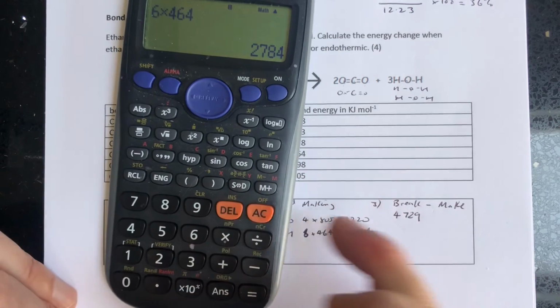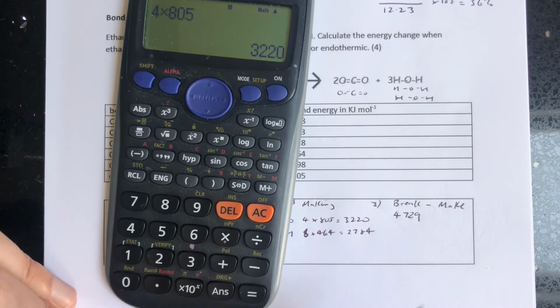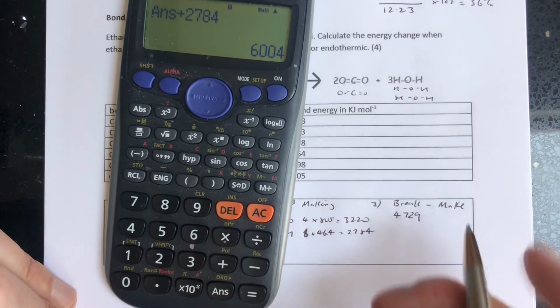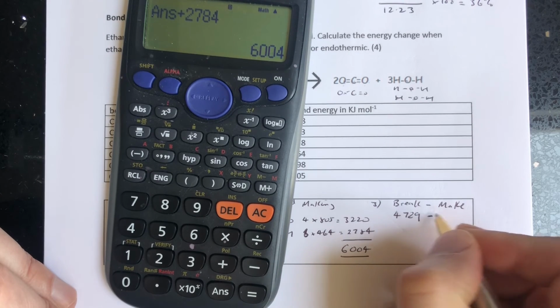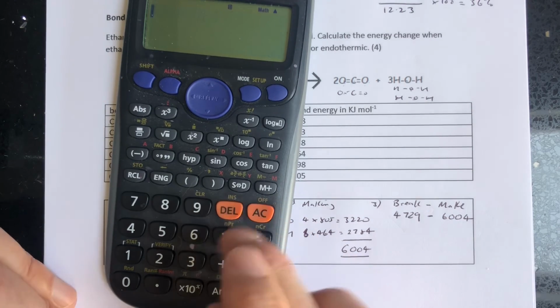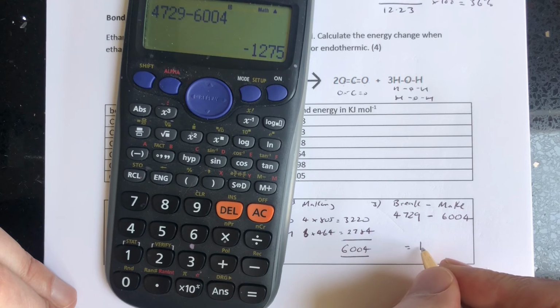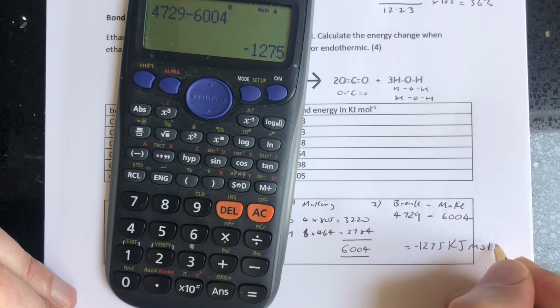What we will do as well is check that 4 times 805. Yeah, 3220. Right, so let's add those two together now, and that'll give us the bond making. 3220 plus 2784 equals 6004. So that's bond making energy. So we're now going to do break minus make. So we said it's 4729 minus 6004 equals minus 1275. Unit is kilojoules per mole.